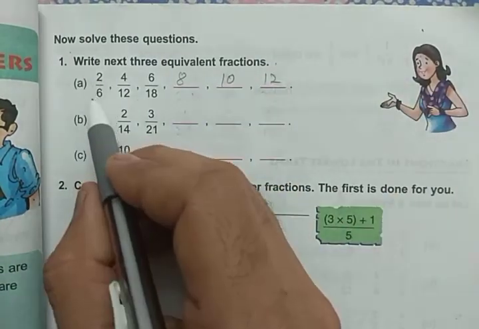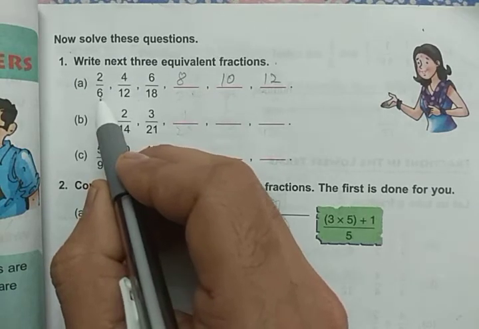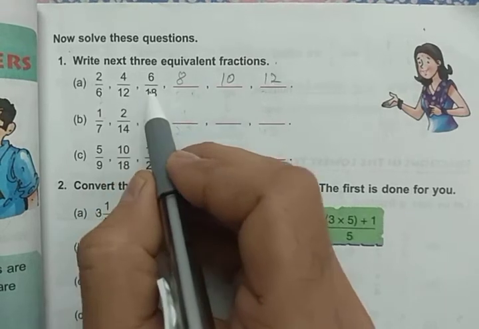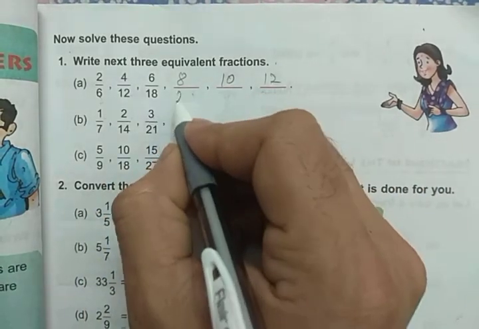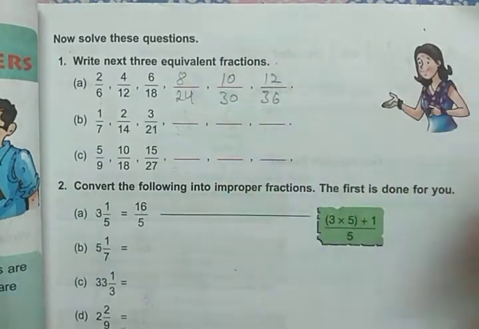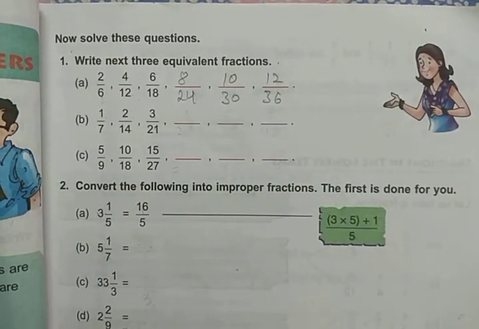Then we have to recite the table of the denominator. So here it is 6: 6 1s are 6, 6 2s are 12, 6 3s are 18, 6 4s are 24, 6 5s are 30, and 6 6s are 36. So these all are the equivalent fractions. For that we have to just recite the tables.